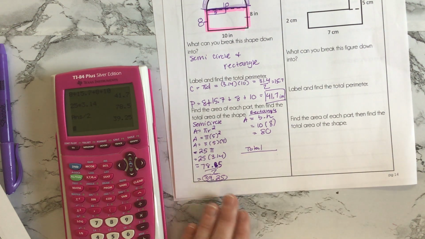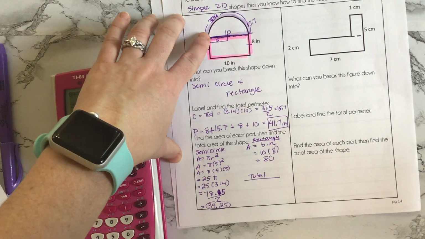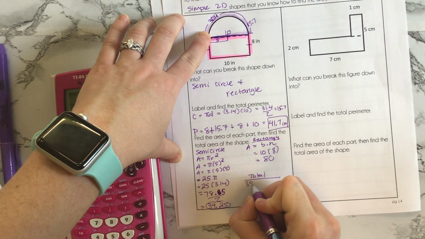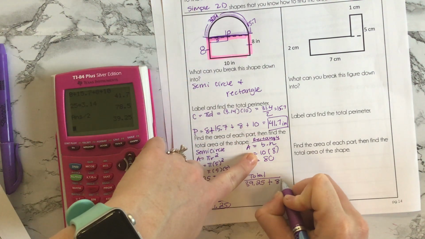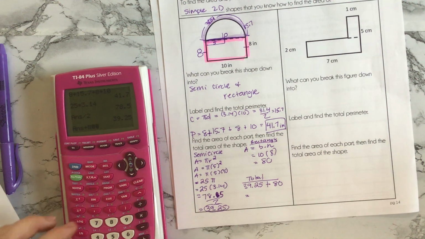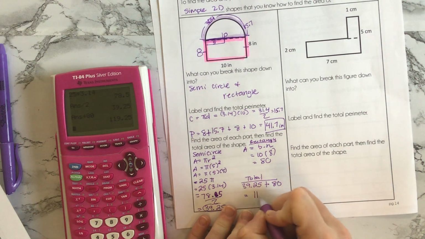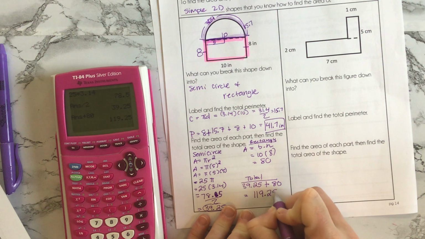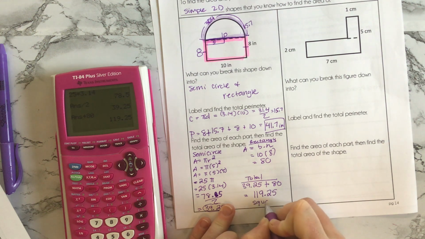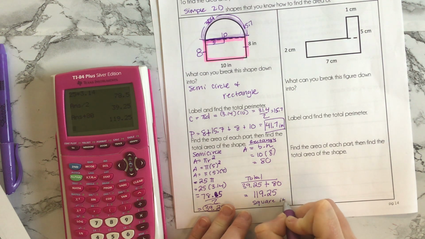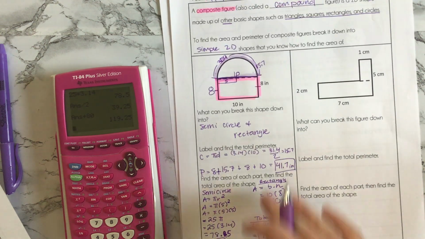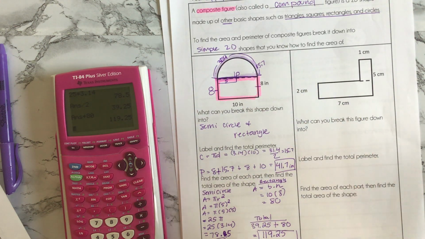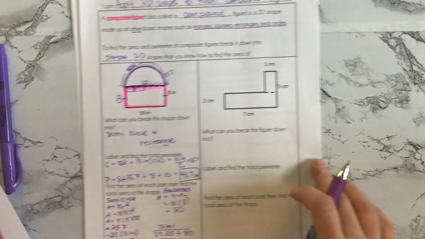So my total area is the area of the semicircle, 39.25, plus the area of the rectangle, and that is 119.25 square inches. So I just found the area of each little bit and then added them together.